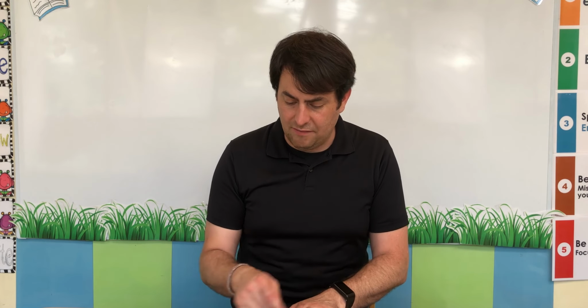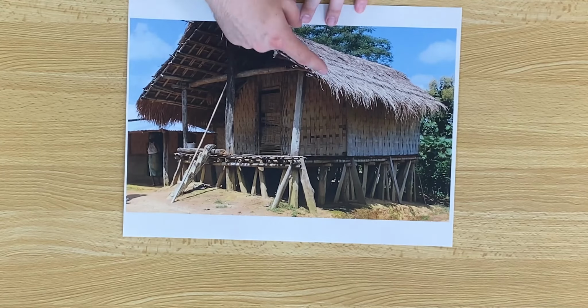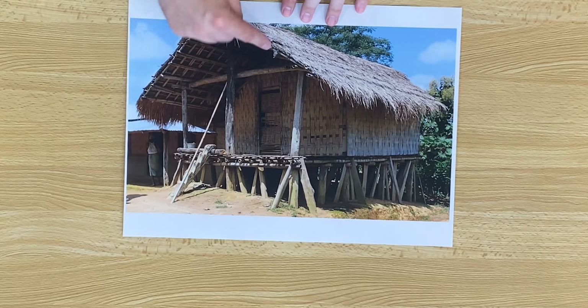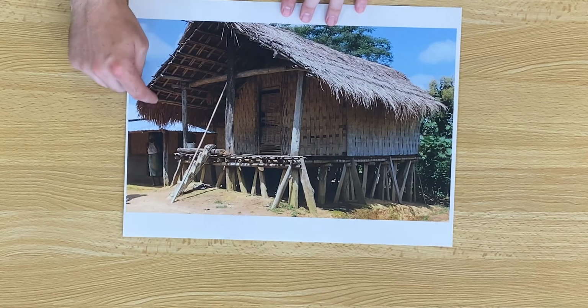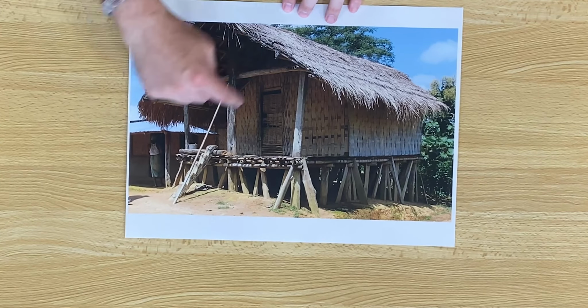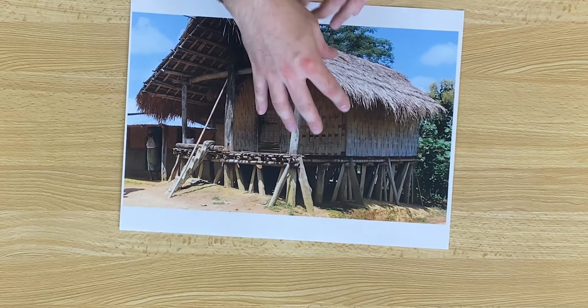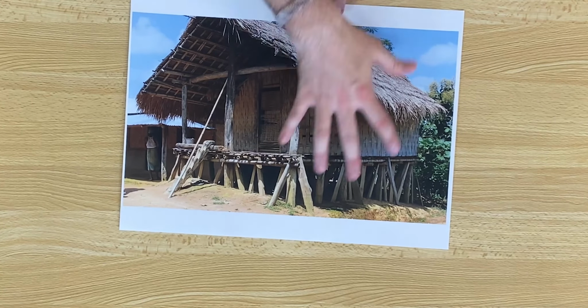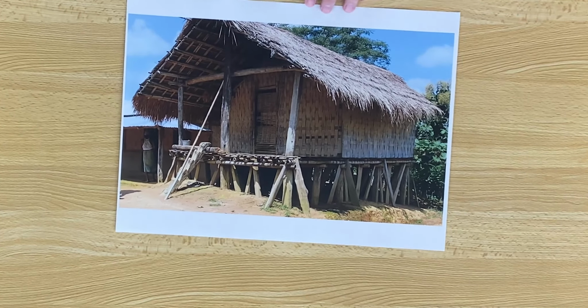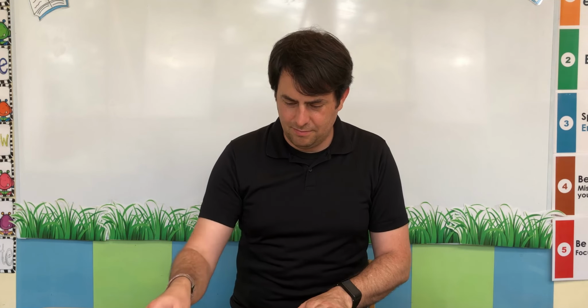And we can also see some of the materials that they have around them. They've used a lot of different natural materials, like wood for these beams, and maybe different types of grasses or palm tree leaves for the roof. So we can see these must be some of the materials that they have around this area, that they can collect to build these houses. Pretty interesting.